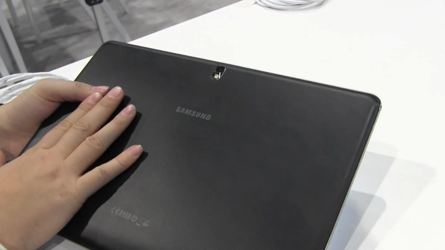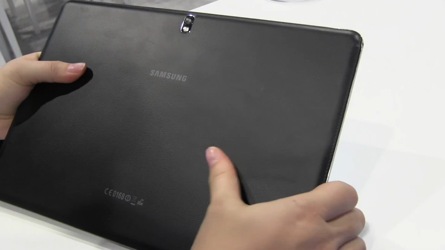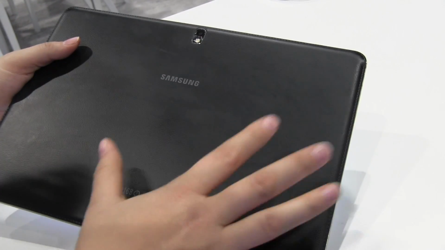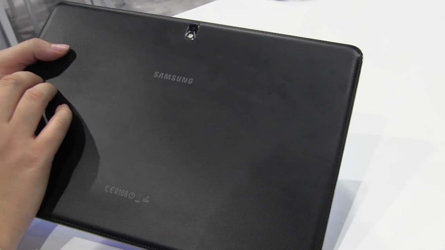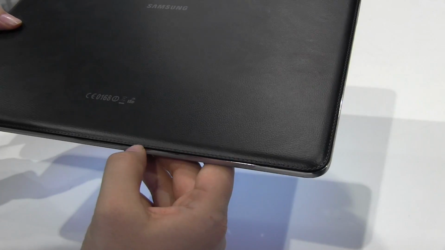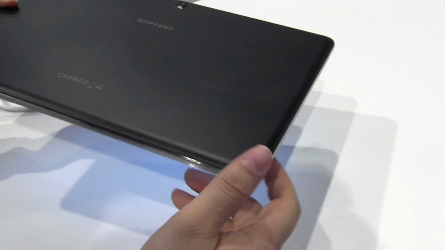You can see on the back that this is actually the LTE version, so it's the Snapdragon 800 version, and they've gone with this exact same kind of faux leather but plastic backing that they have on their Note 3, and it's a really expensive feeling and looking design because they even have this stitching on here. It's really, really quite nice.